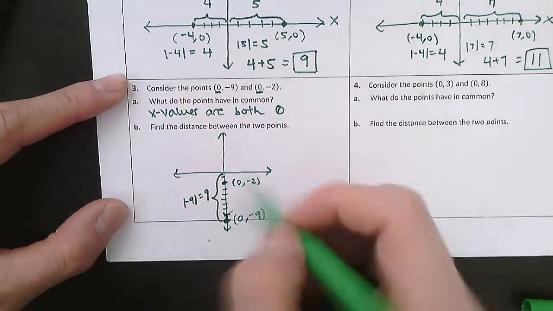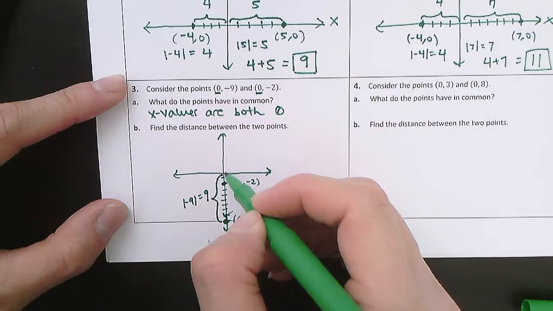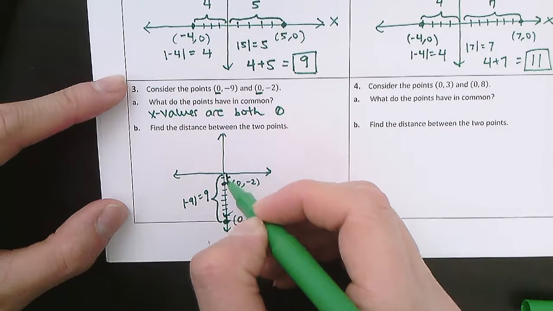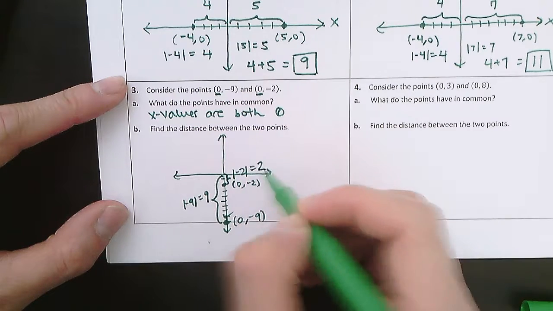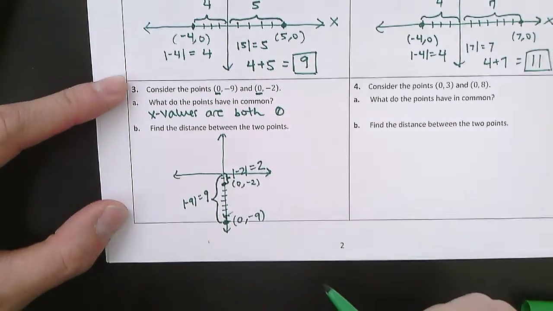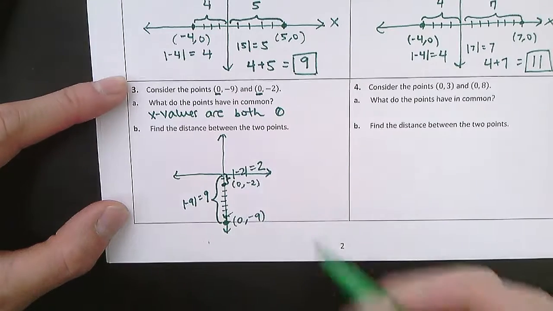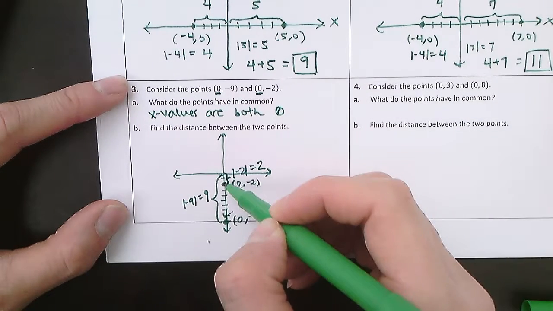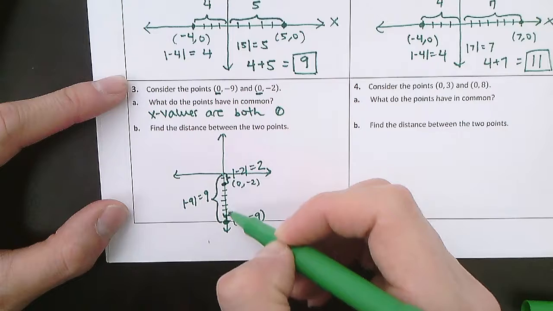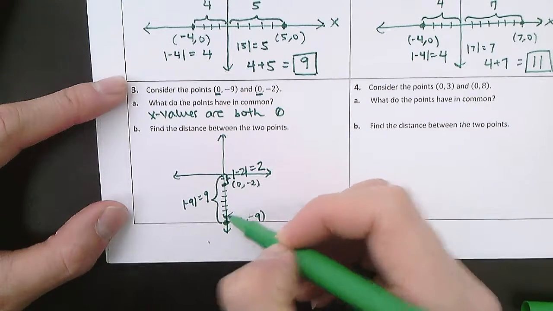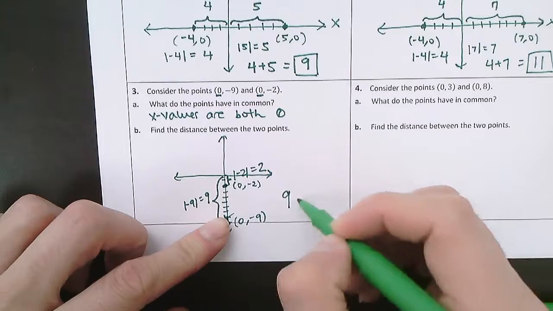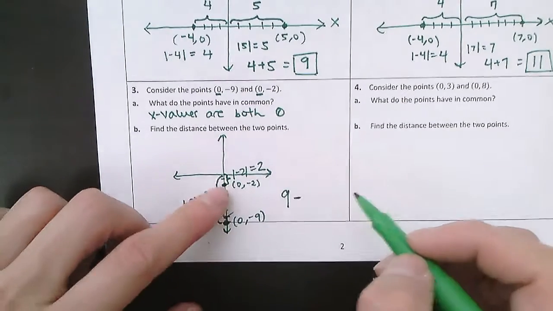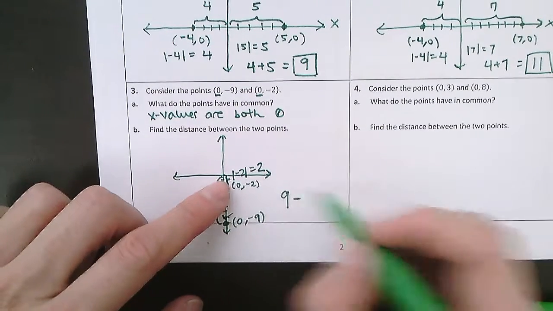It's 9 away from 0. And then on this side, the absolute value of negative 2 is positive 2. This is 2 away from 0. So the distance between here and here is going to be this total distance, which is 9, minus this part right here, which is 2.